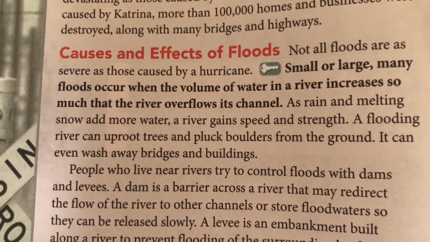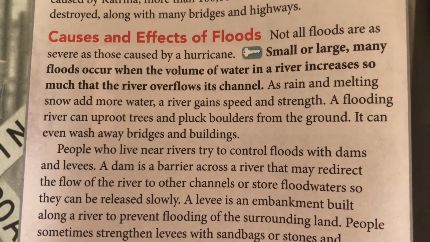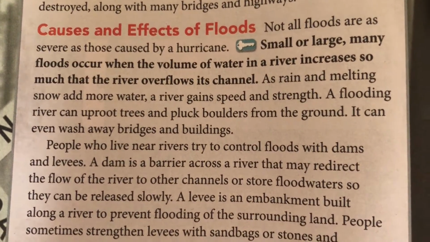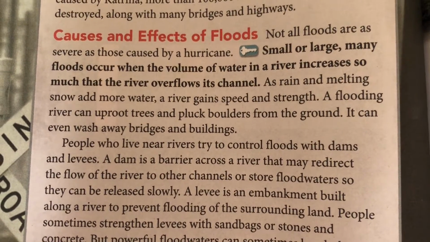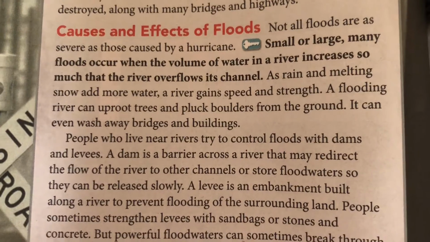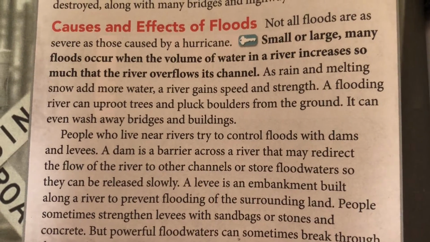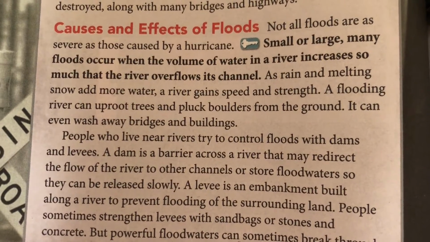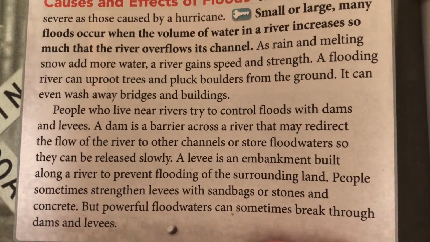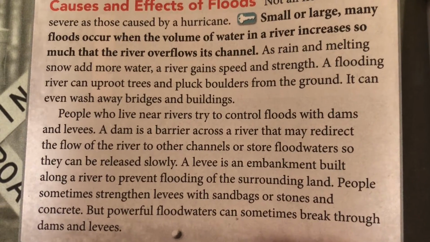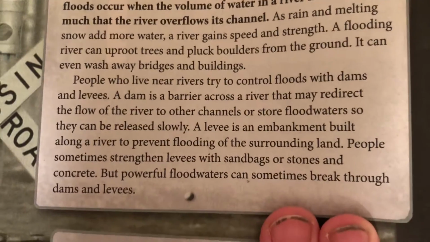As we continue, causes and effects of floods. Not all floods are as severe as those caused by a hurricane. Small or large, many floods occur when the volume of water in a river rises so much that the river overflows its channel. As rain and melting snow add more water, a river gains speed and strength. A flooding river can uproot trees and pluck boulders from the ground. It can even wash away bridges and buildings.